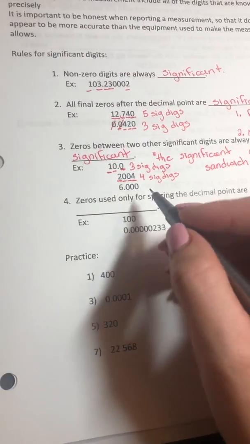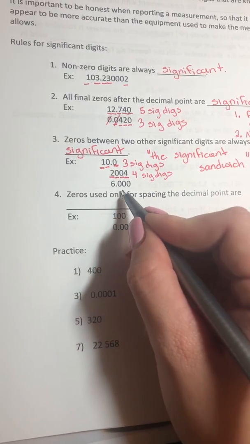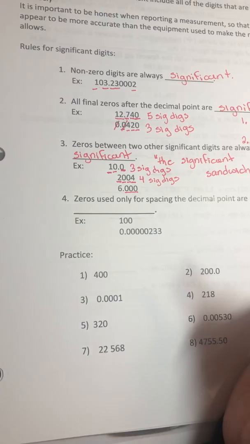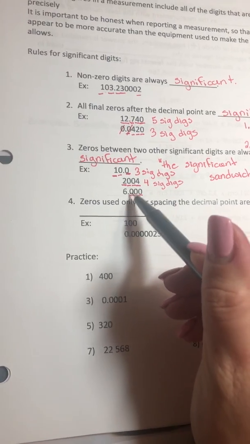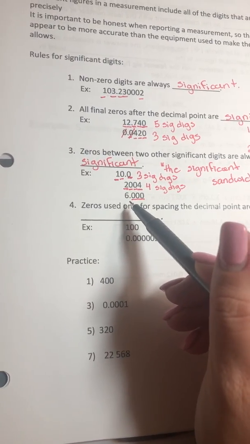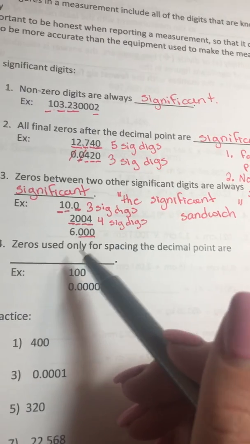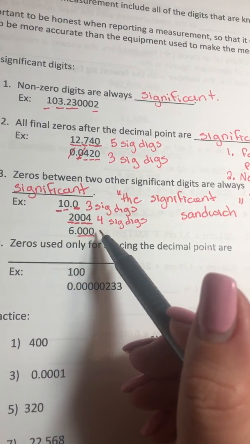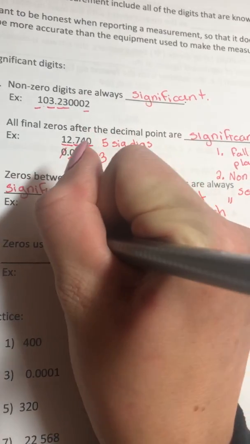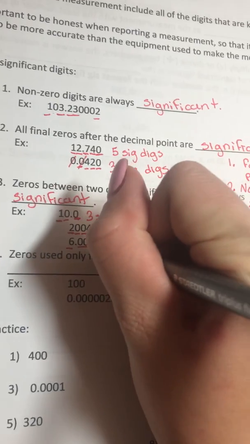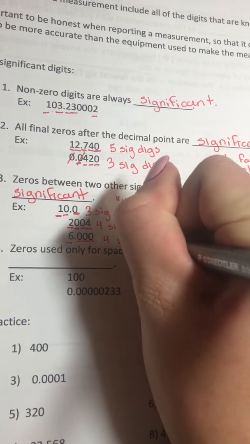These zeros all fall in the decimal place, and they all have a 6 in front, a non-zero digit, making all of these zeros significant, and the 6 because it's non-zero. So here I also have 4 sigdigs.